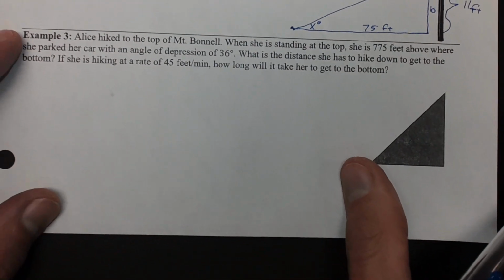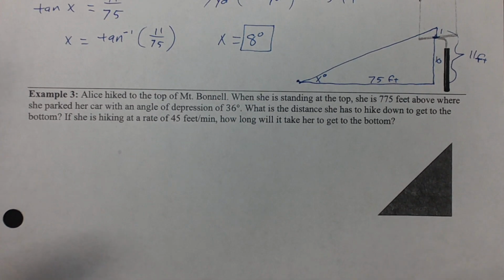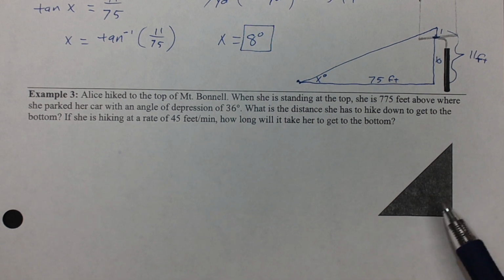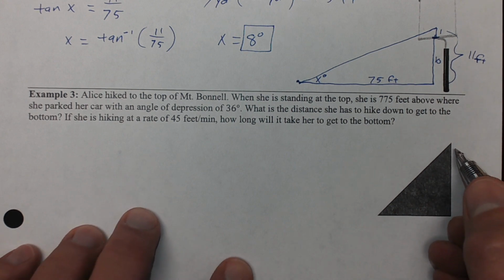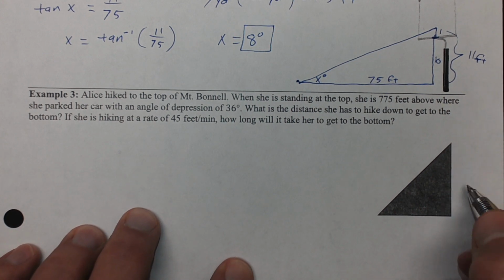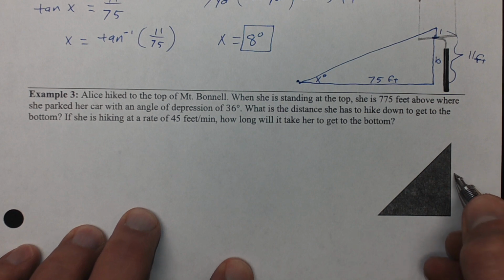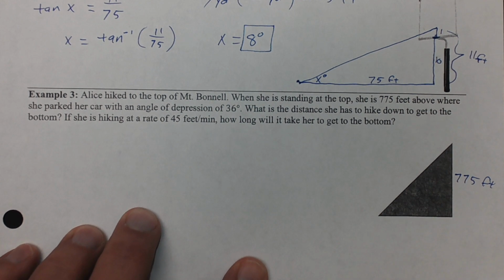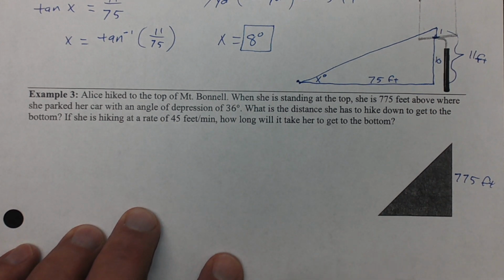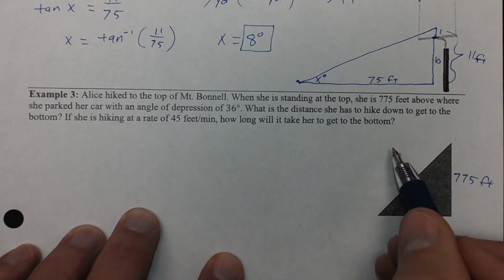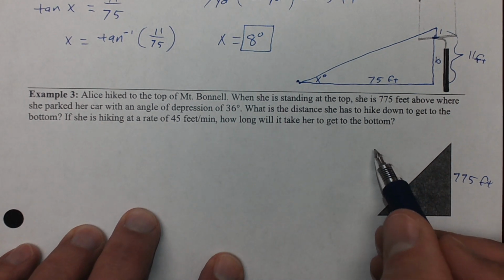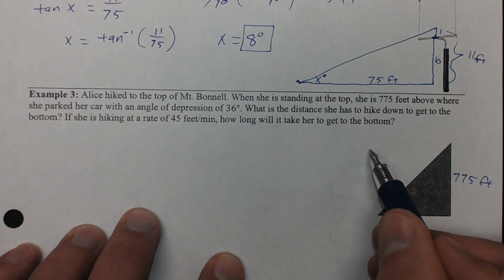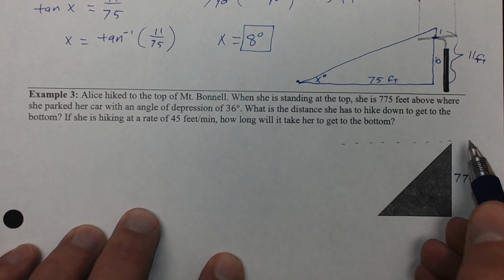Okay, number 3, moving along. Mount Bunnell. Alice is going to hike to the top of Mount Bunnell, and we're approximating Mount Bunnell with this triangle here. They're saying when she's at the top, she's 775 feet above where she parked her car. So the height above the parking lot is 775 feet. And they're saying from there she can see her car with an angle of depression of 36 degrees.